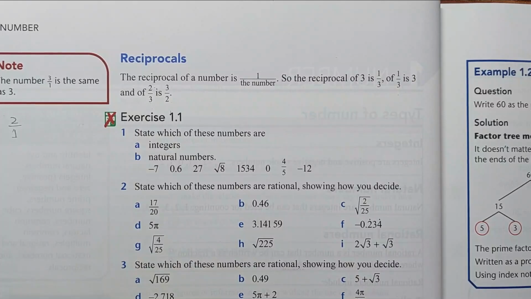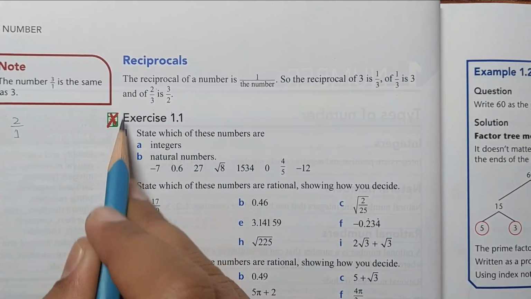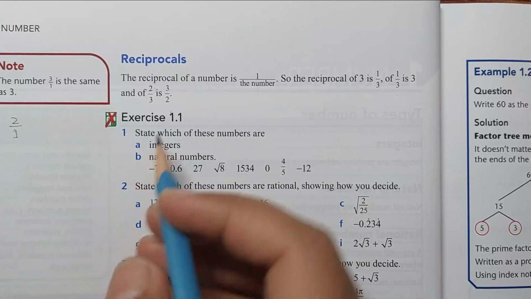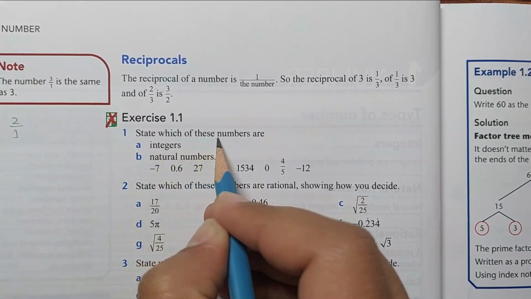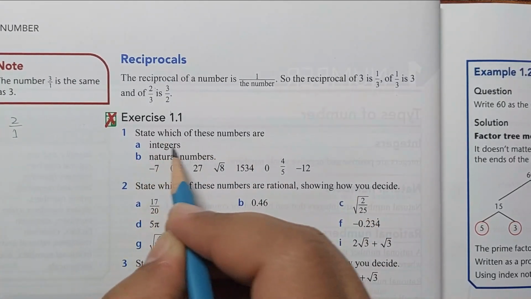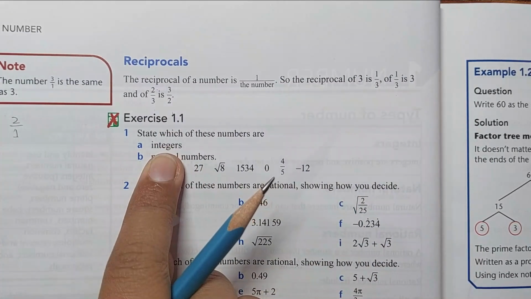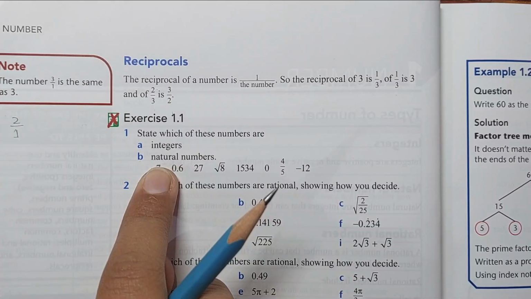So let's do exercise 1.1. This sign says we are not allowed to use a calculator in this exercise, right? Number 1, state which of these numbers are A, integers and B, natural numbers. Integers, let's recall, are 0, and positive and negative whole numbers. Natural numbers are used for counting purposes. Let's begin.